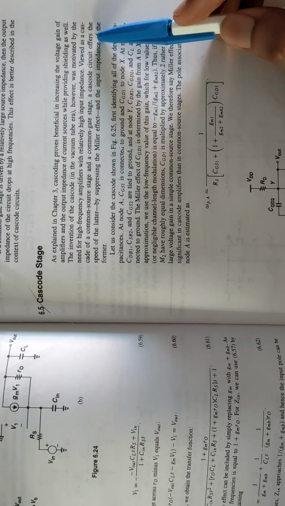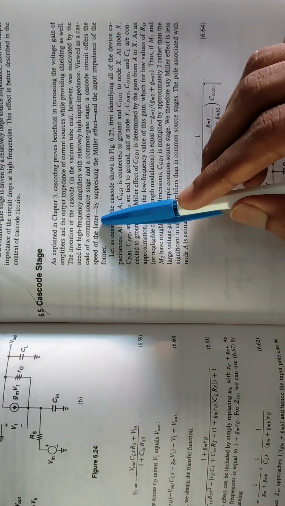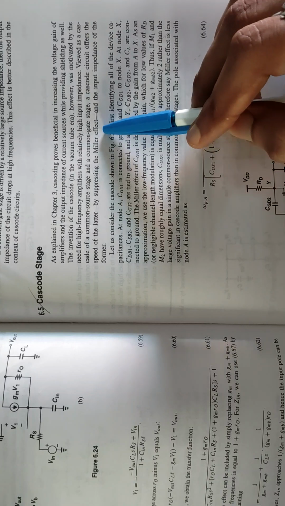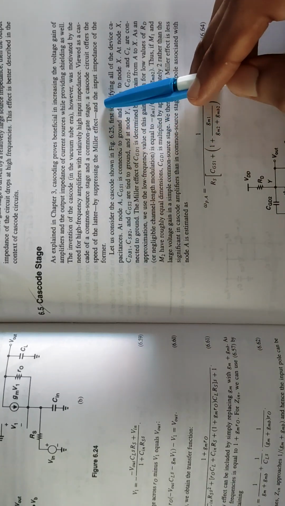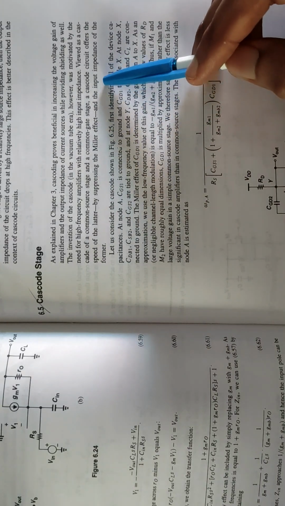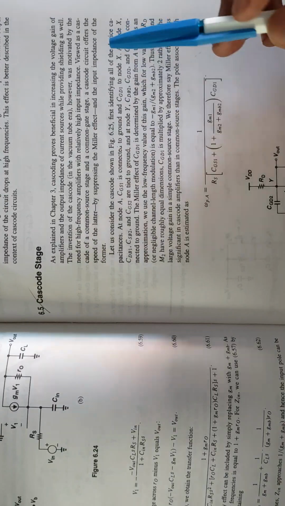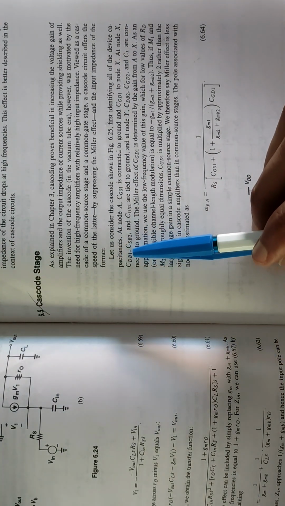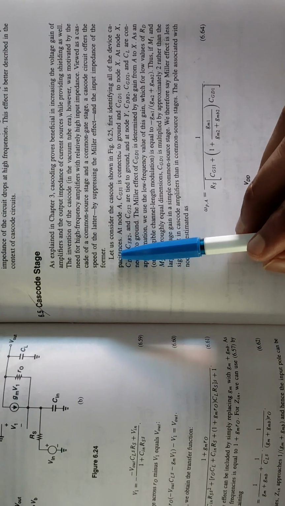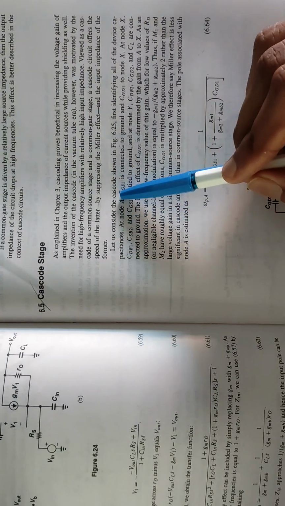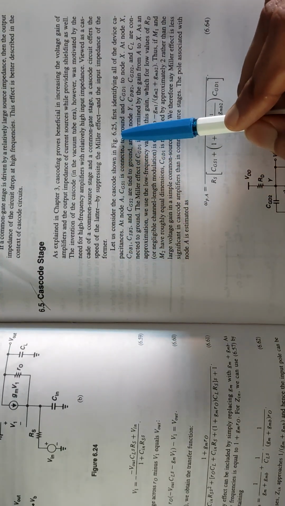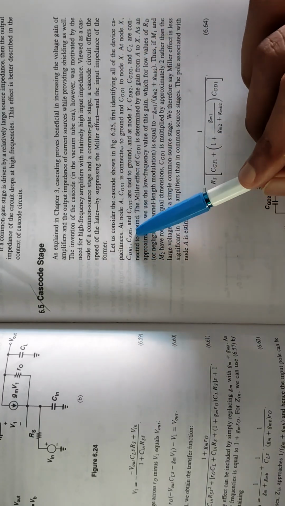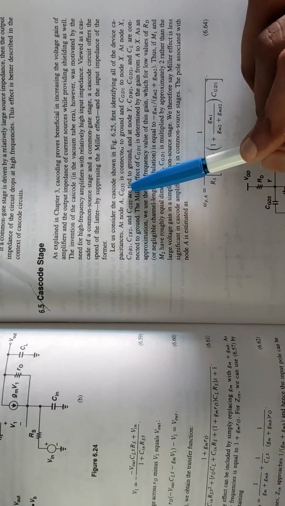A cascode circuit offers the speed of the latter by suppressing the Miller effect and the input impedance of the former. Let us consider the cascode in figure. First, identifying all the device capacitances at node A.